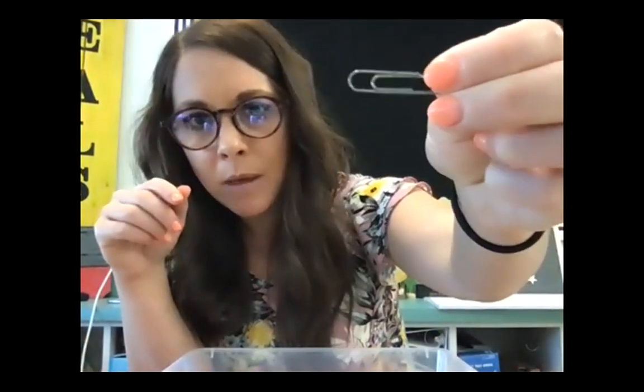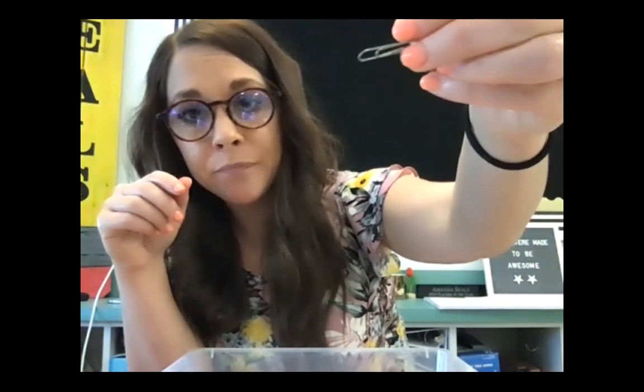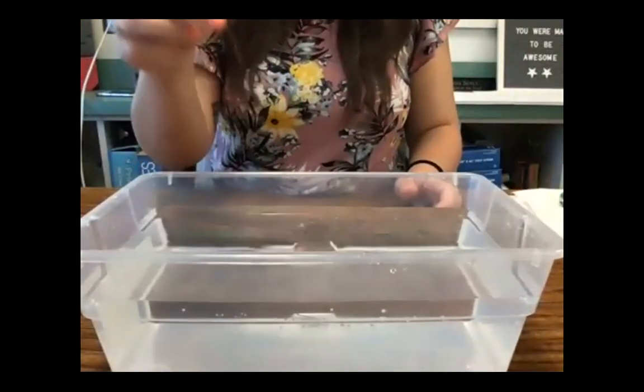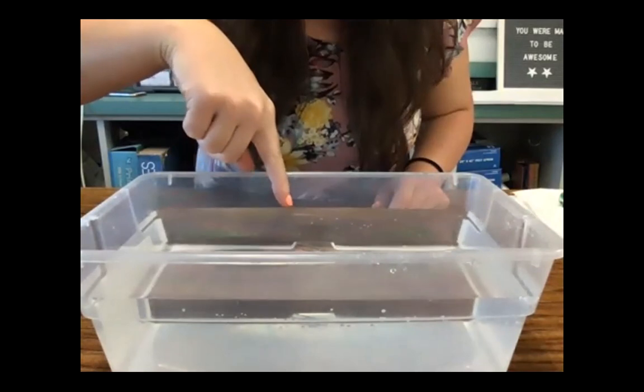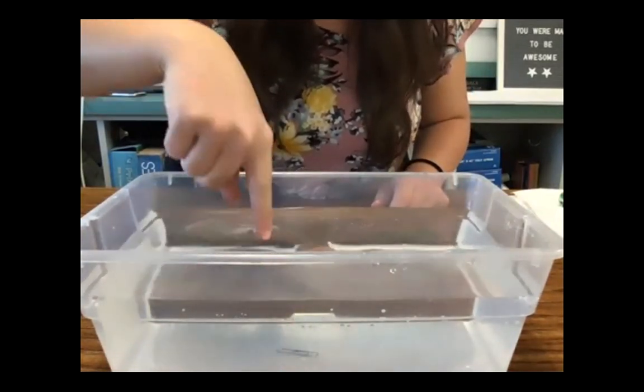All right, a couple more. Here is a paperclip. See the paperclip? Paper clips are made of metal. Is it going to float or sink? Paper clips are very light. All right, let's find out. Are you ready? Did you see that? The paper clip sank to the bottom. There it is on the bottom. Wow.